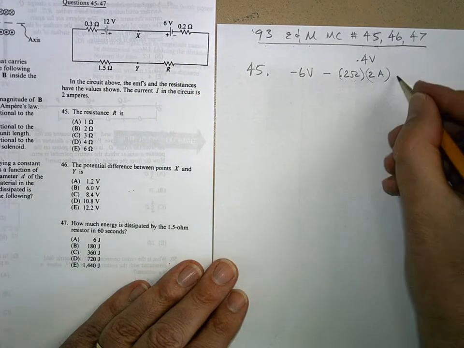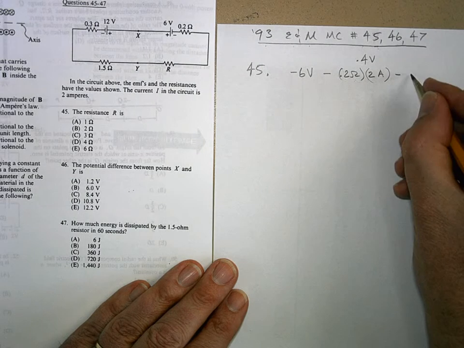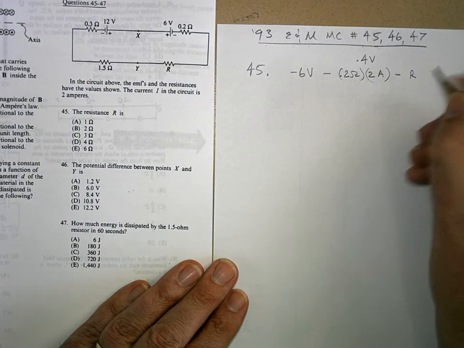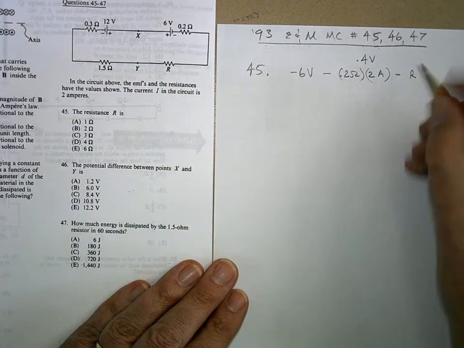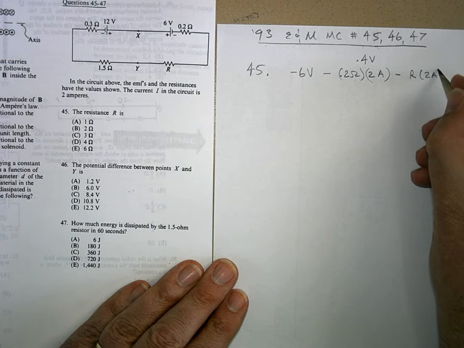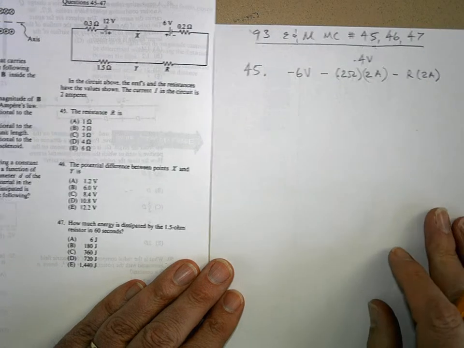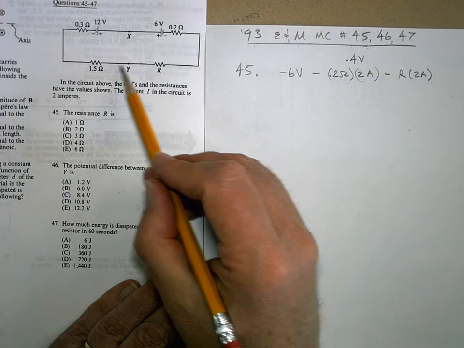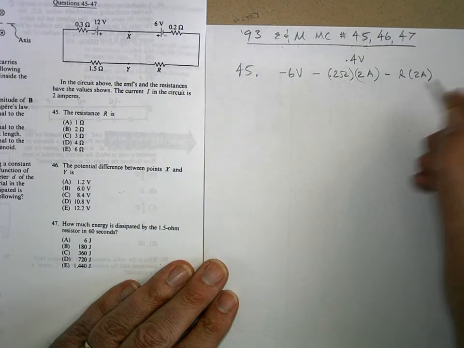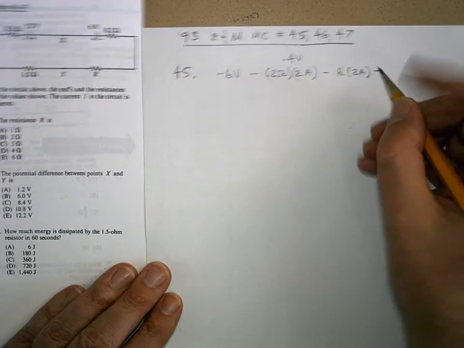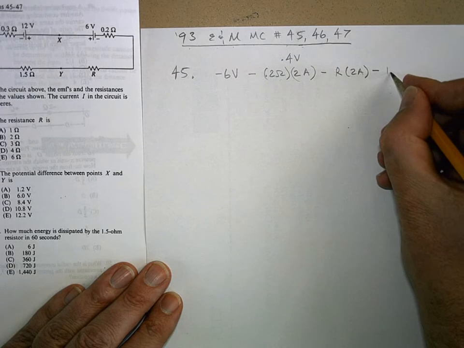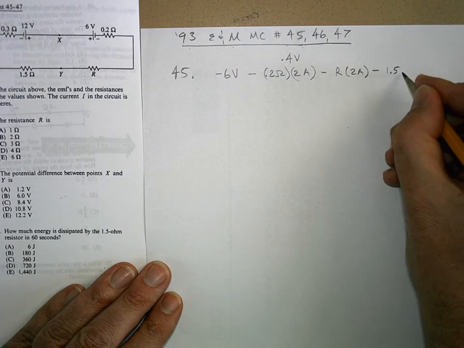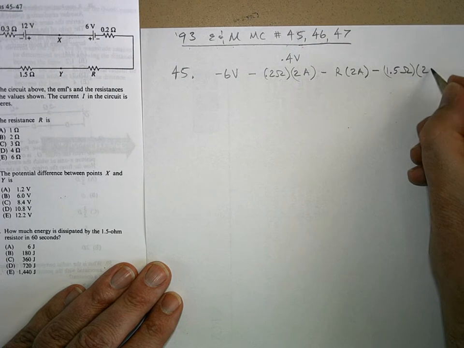And then I get to minus R times I, which is 2 amps. I'm going to go off screen here in a second. And then I get here and I go minus 1.5 ohms times 2 amps.